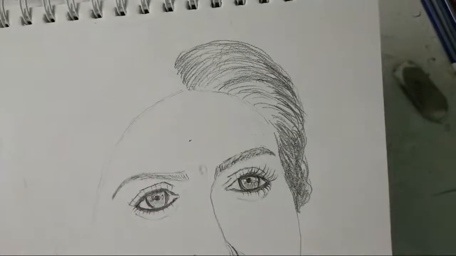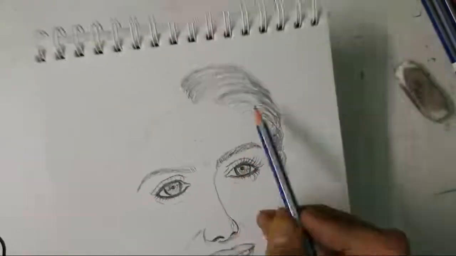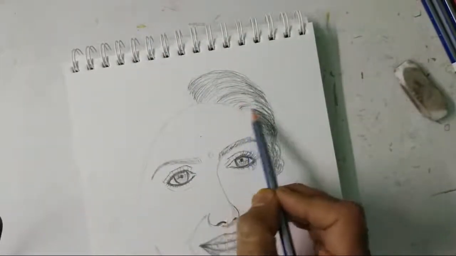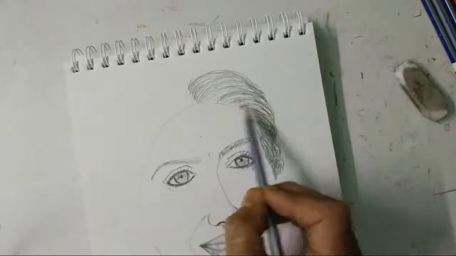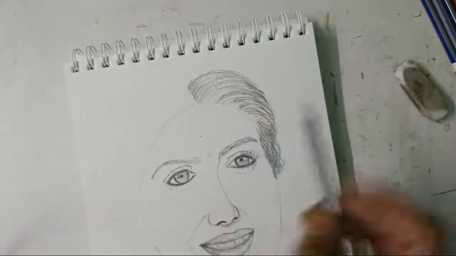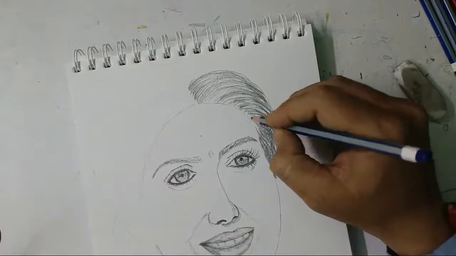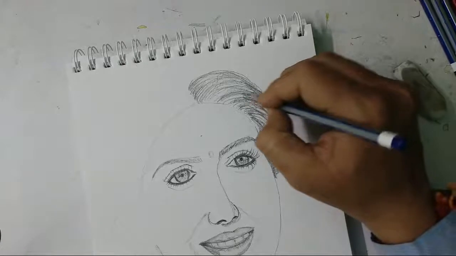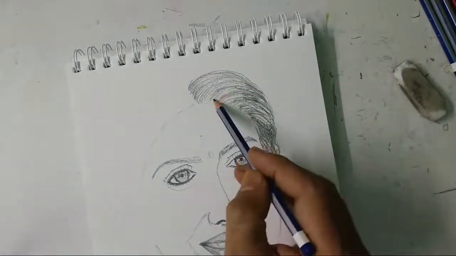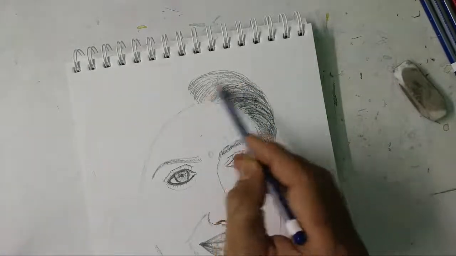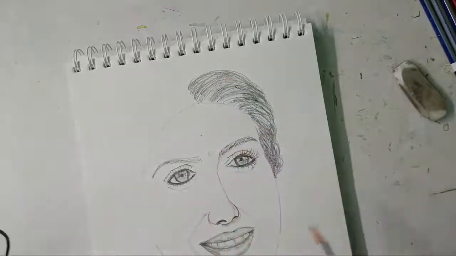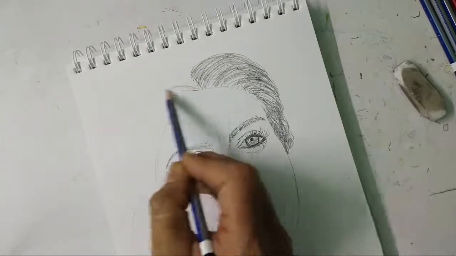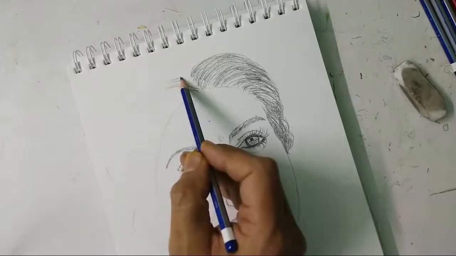Now watch the hair movement you are seeing, it is going from the center, from the face, and the same way on the left side the hair will start and the flow will go towards this way.